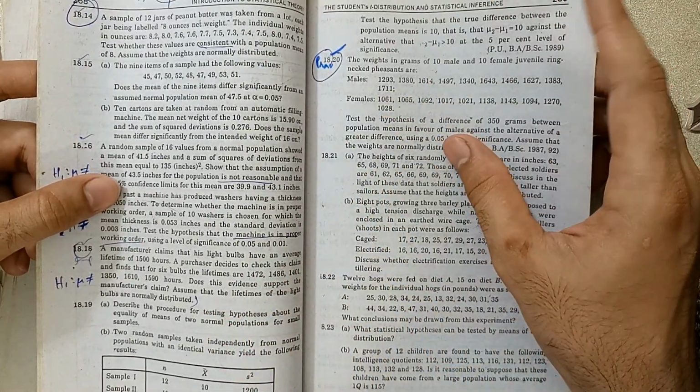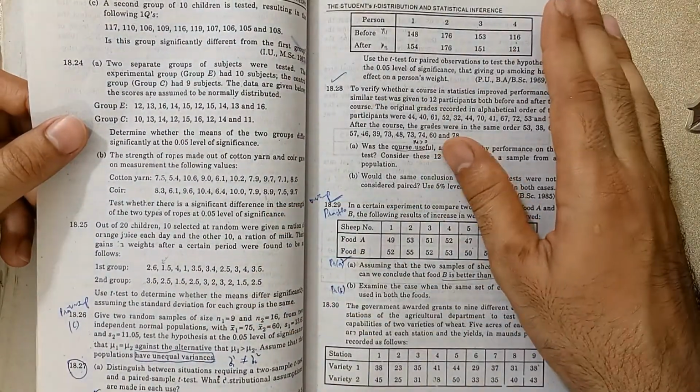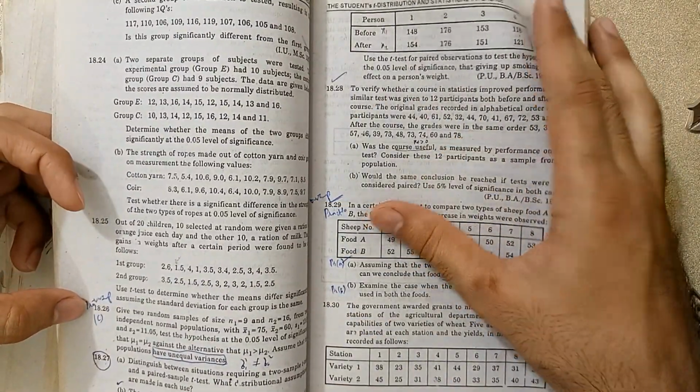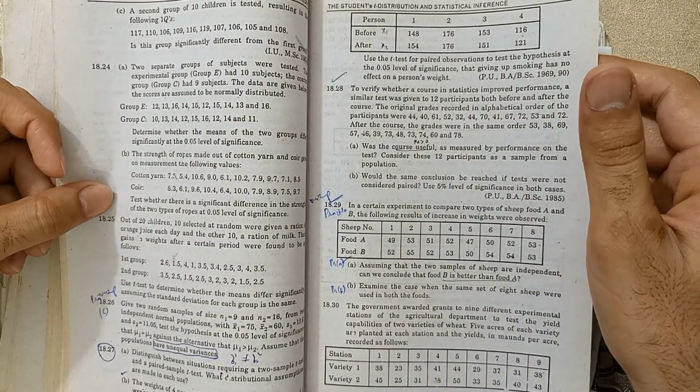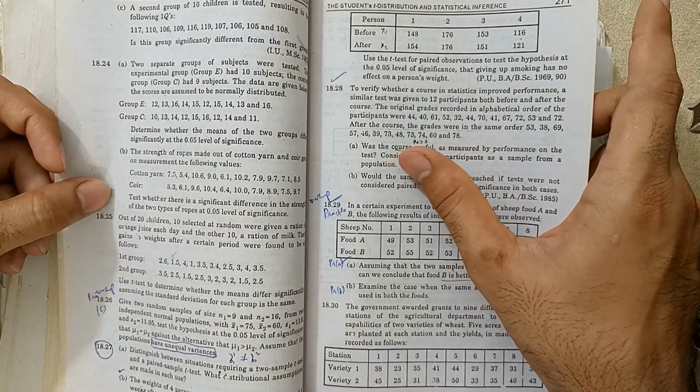18.20 is very important for practical and exams. 18.26 C part is very important. 18.29 A B part is very important for exams of BSc Statistics Part 2. You can also try 18.28.